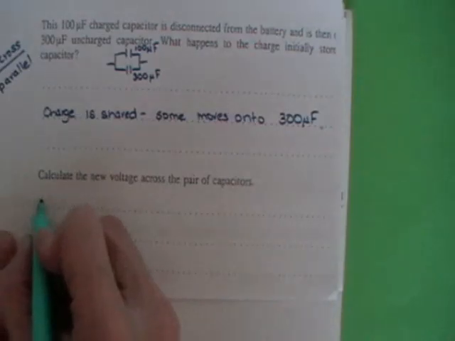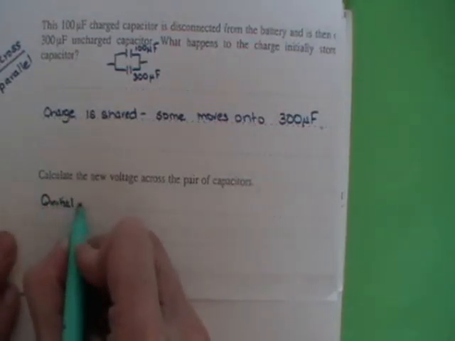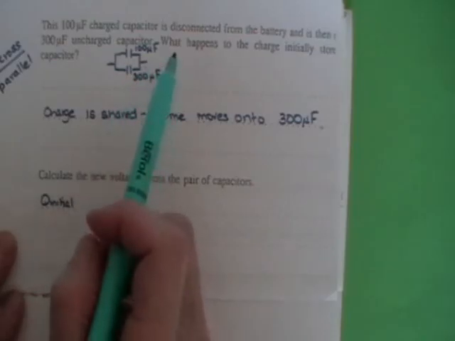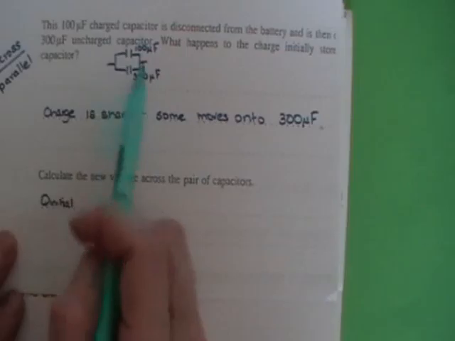Calculate the new voltage across the pair of capacitors. Okay, calculate the new voltage across the pair of capacitors. What we have to do first of all is calculate our initial charge, and that's the initial charge that's been shared by the 100 microfarad capacitor, but that's also the charge in the whole system because that's all that is available.